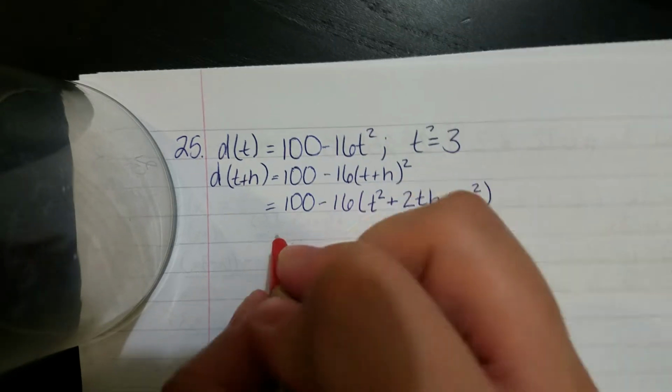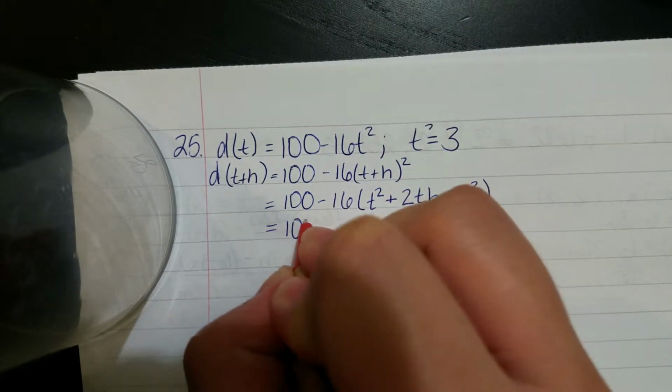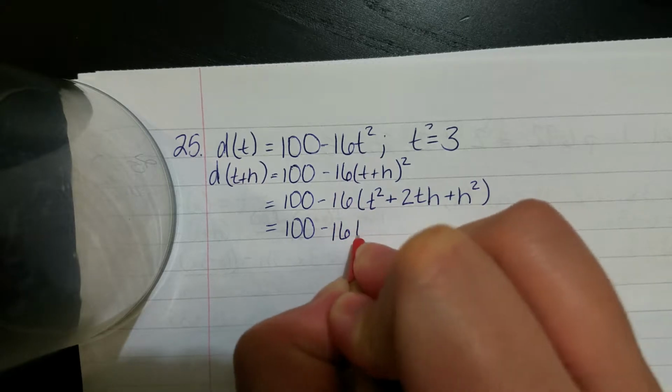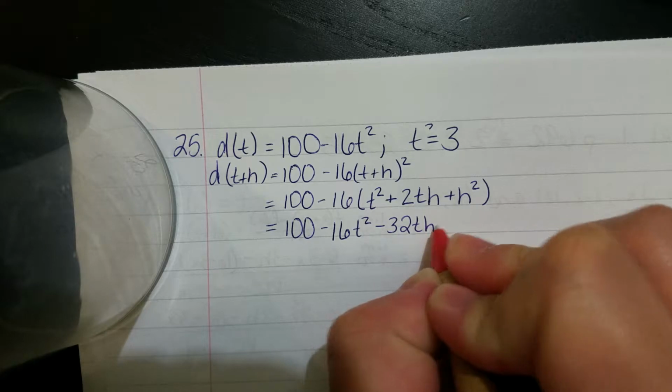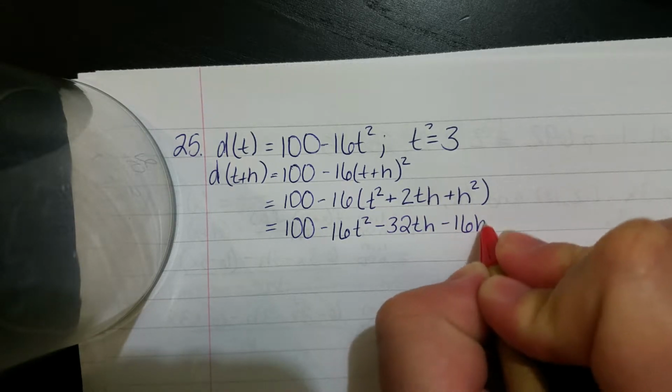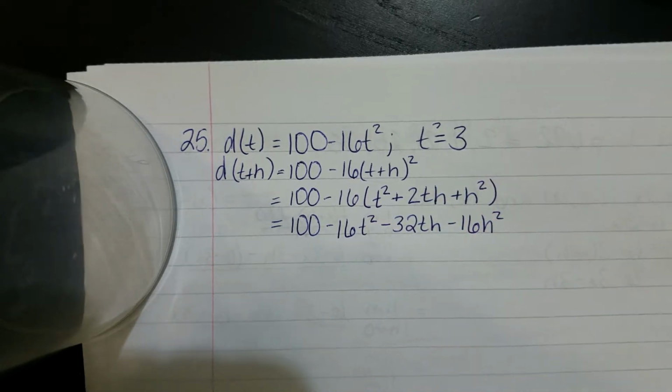And so now I'm going to expand with the 16. Okay, so now I have those two.